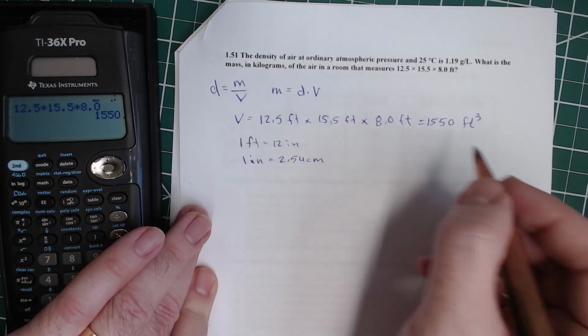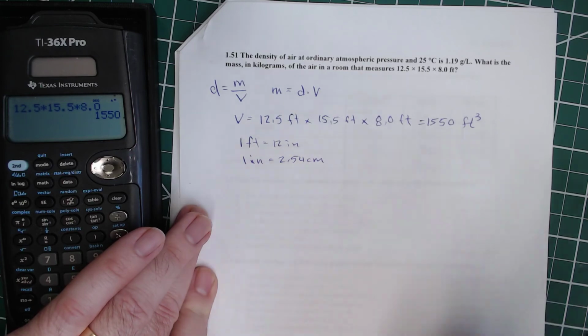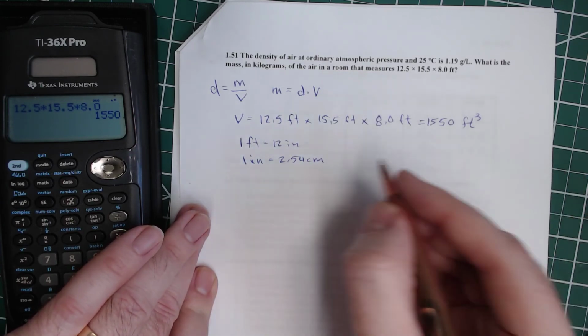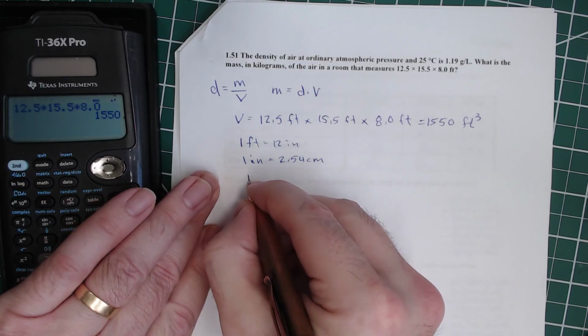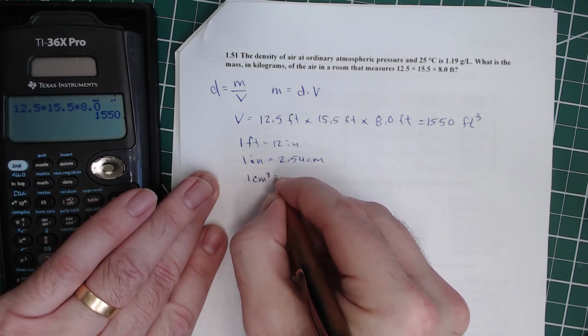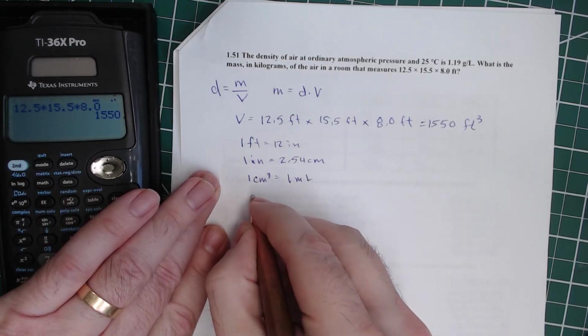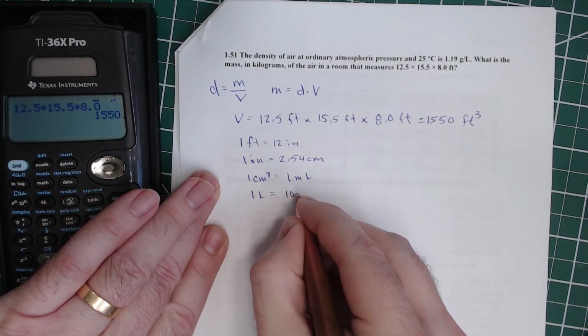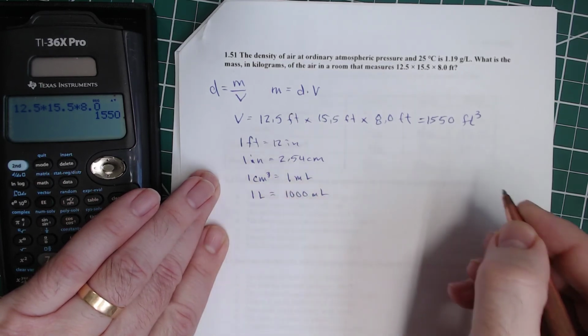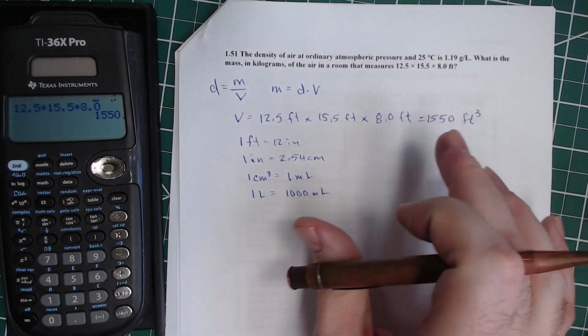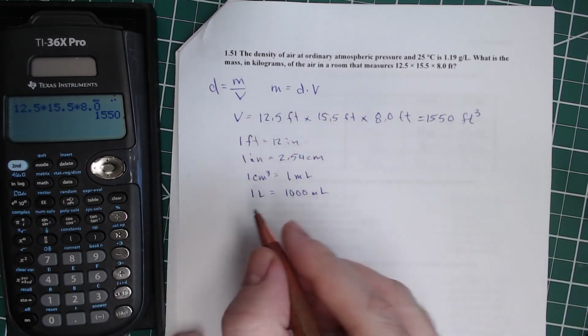The first one is just one that's in our brain, and the second is on our periodic table. And then we also know that 1 cubic centimeter is equal to 1 milliliter, and that 1 liter is equal to 1,000 milliliters. Using that, we can directly convert into liters. So we just need to use this correctly.